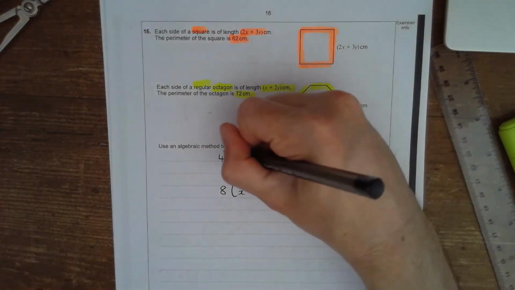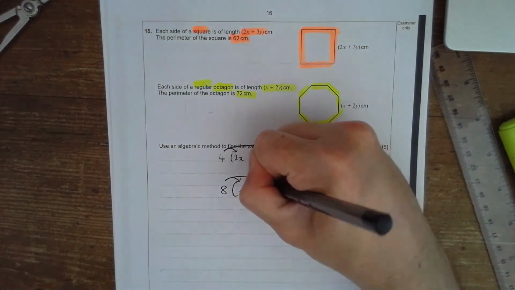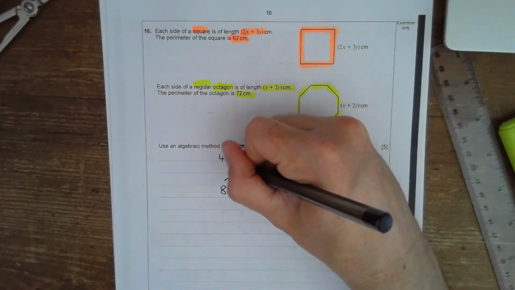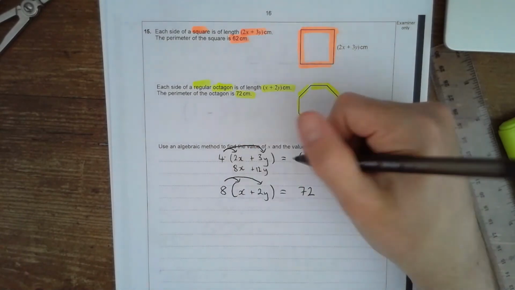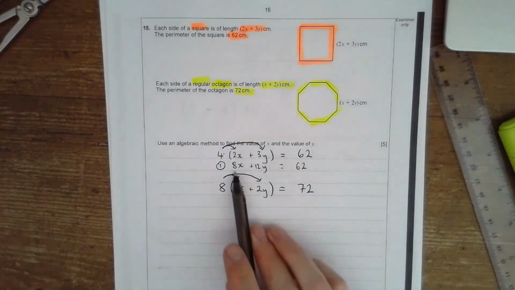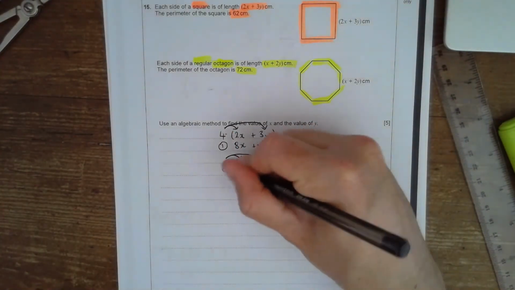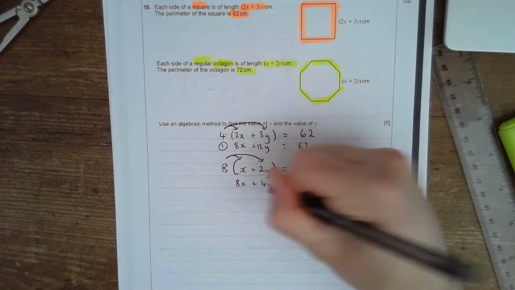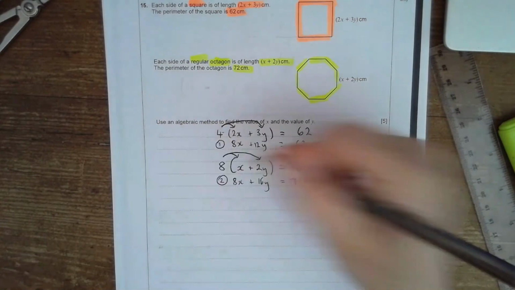Now the next thing, you'll notice that I've left some space. I'm going to expand those brackets, each of them, and work them out, okay? 4 times by 2x would be 8x. 4 times by 3y would be 12y. That's equal to 62. That is my first simultaneous equation because I have x's and y's in it. Expanding this one out, I get 8x and then plus 16y is equal to 72. Okay, so that's my second equation.